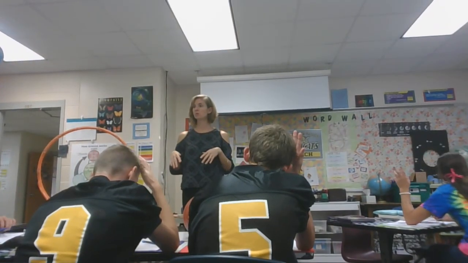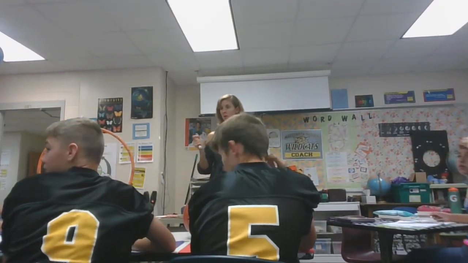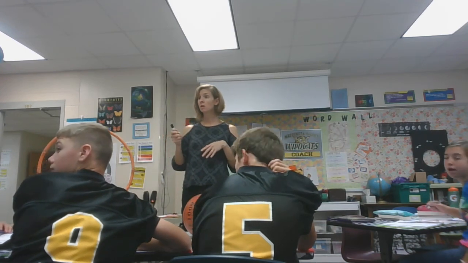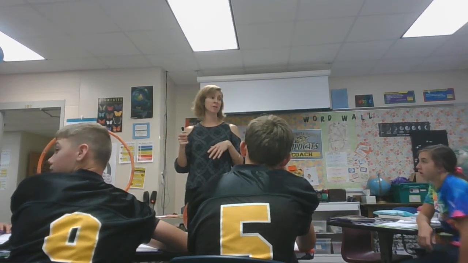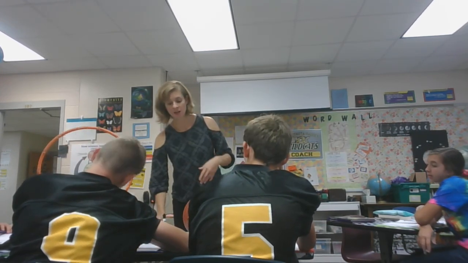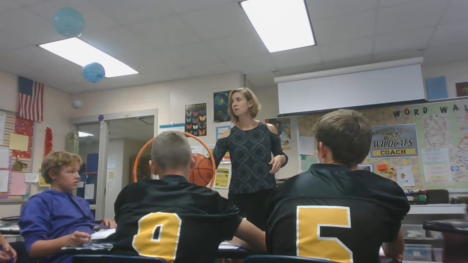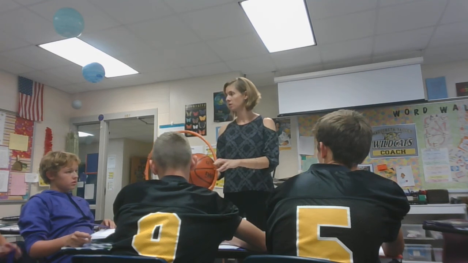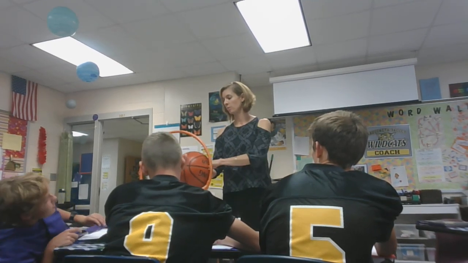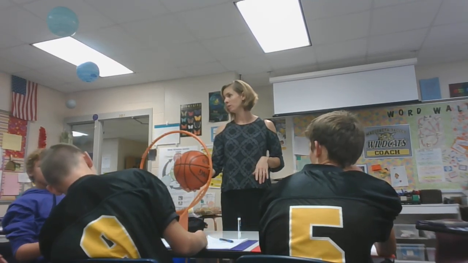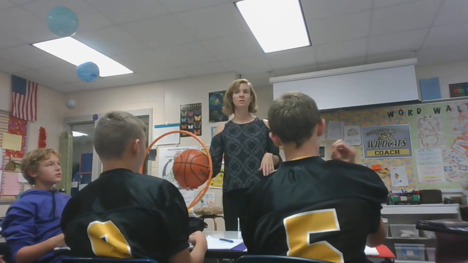So, Nolan? The ball is half the size. The diameter of the ball is half the size of the diameter. Does that make sense? Okay, and then check this out. So diameter, if we're doing this, does that match? The diameter of the ball is half the size of the diameter of the hoop. Anybody surprised by that? No?